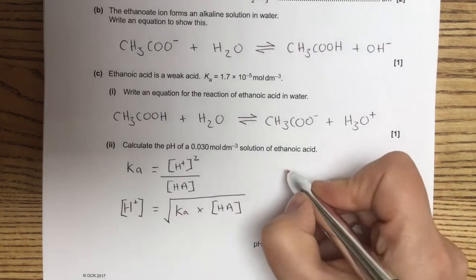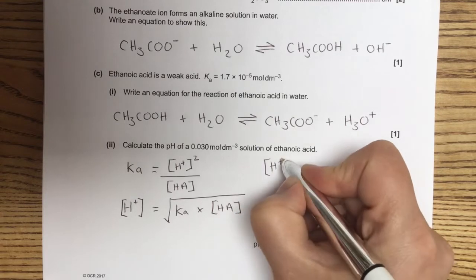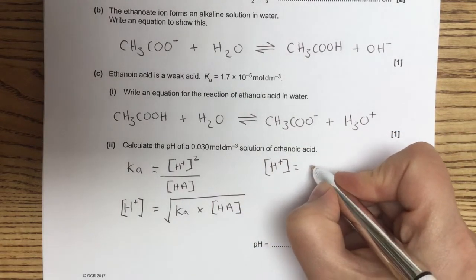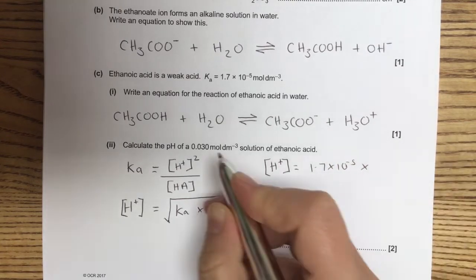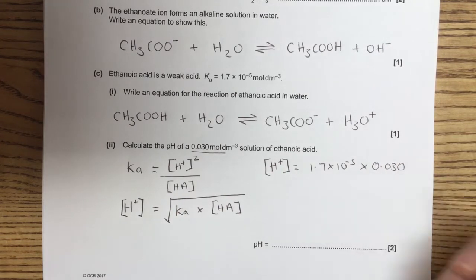If I fill in the numbers, H plus concentration is equal to the square root of Ka, which is 1.7 times 10 to the minus 5, times the concentration, which is 0.030.